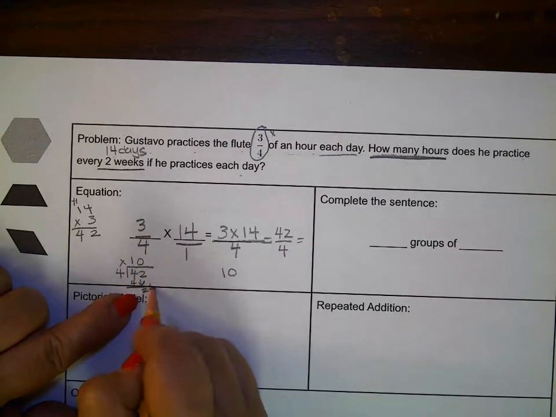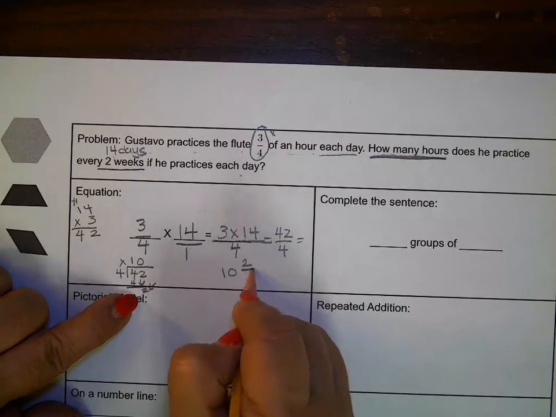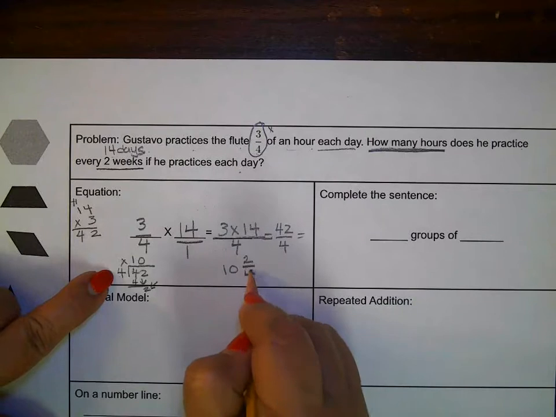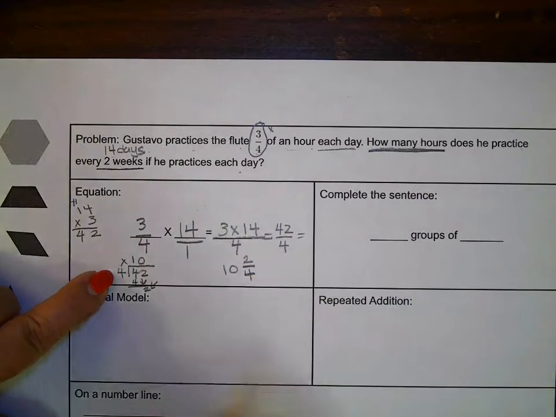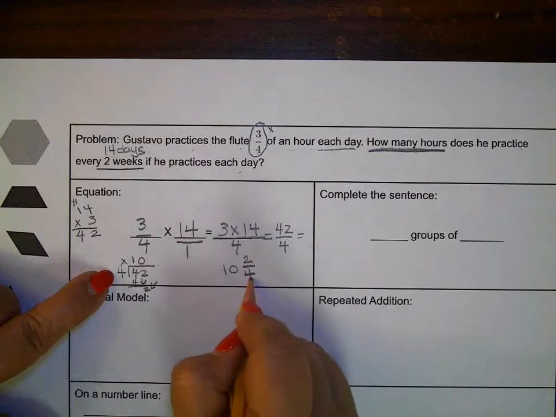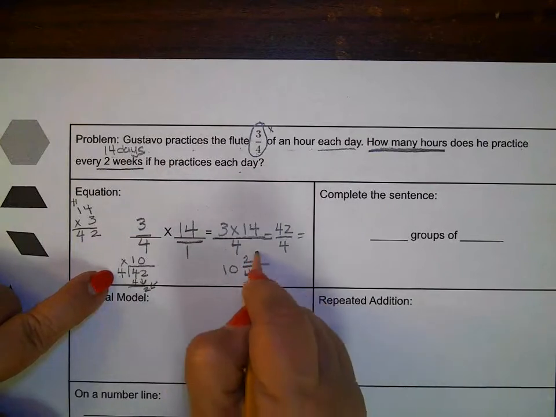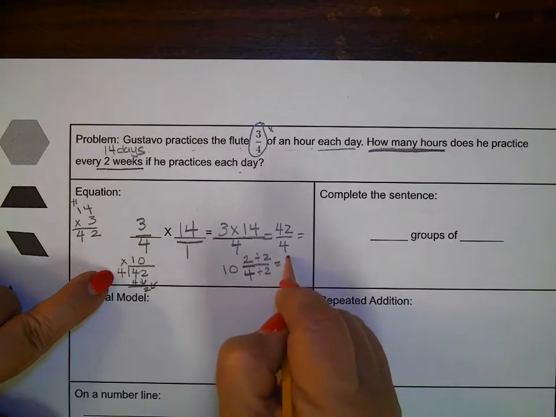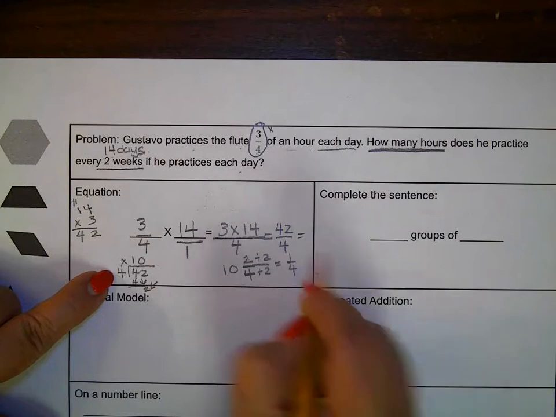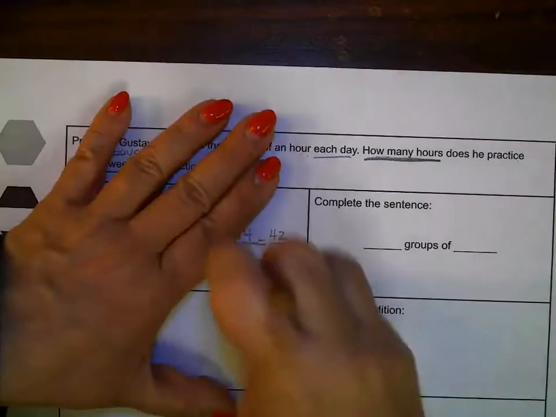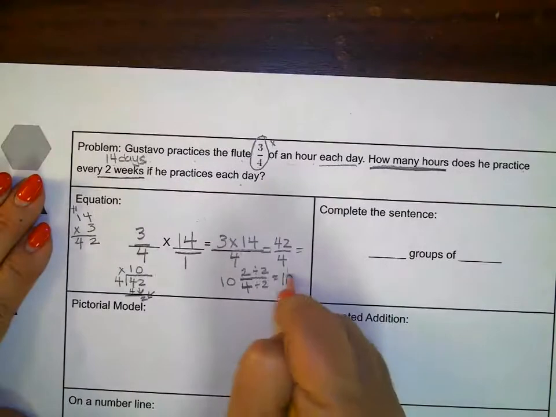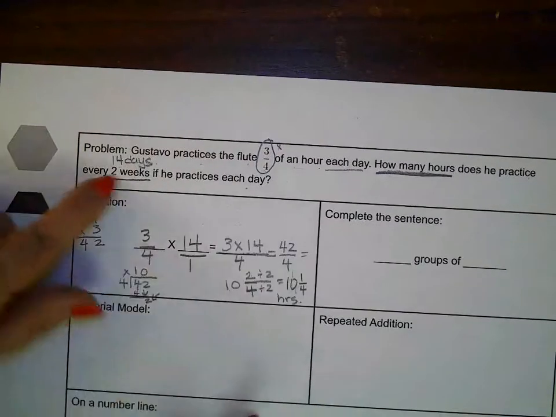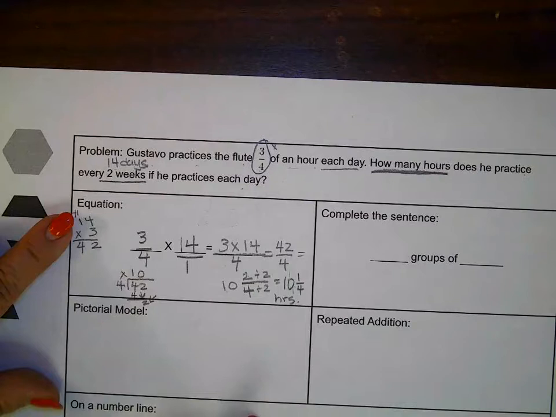This remainder is now my numerator. My divisor is still my denominator. So he practices 10 and 2/4, but I can simplify that, right? Half of 2 and half of 4. So it's going to be 10 and 1/4. Let me just do it this way. So in the 14 days, it's 10 and 1/4 hours that he practices.